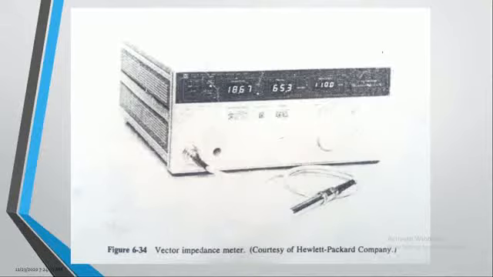Like that, we have the vector impedance meter, with panels and knobs to choose a particular frequency range. We test the component at a particular frequency and calculate the impedance as well as the phase of that element. This is the front panel diagram of our vector impedance meter.